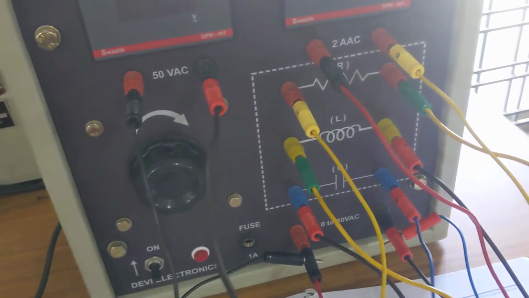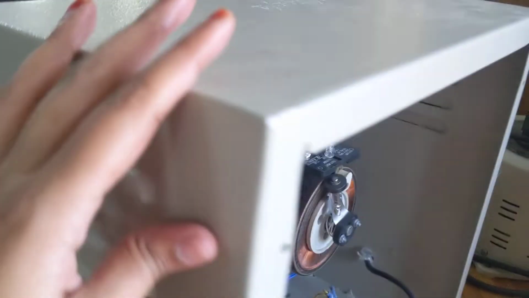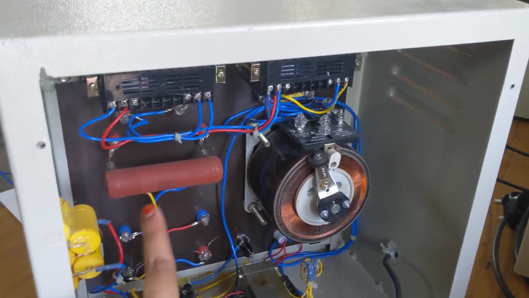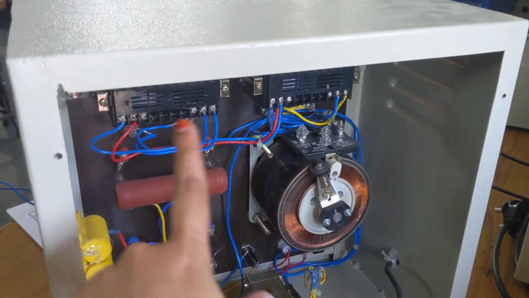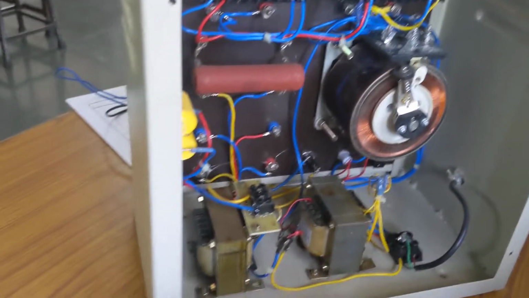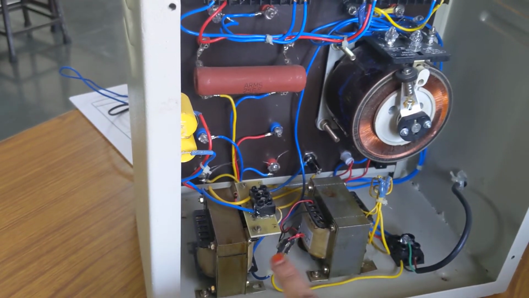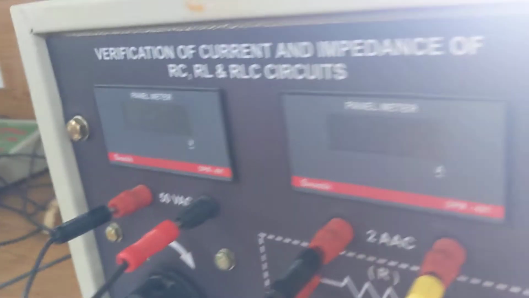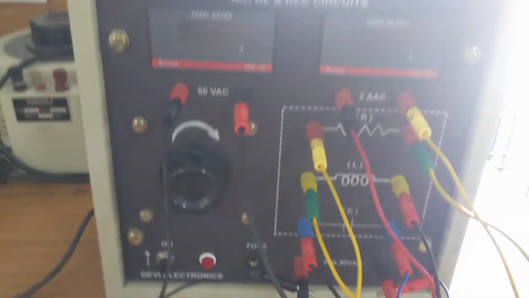Across the voltage source I connected this voltmeter. If you see the back side of your circuit, you can observe the resistor, this is an inductor, and this is a capacitor, and meters display, and the variac, and your transformers, which can change your input voltage to your required voltages. So this is our connection.